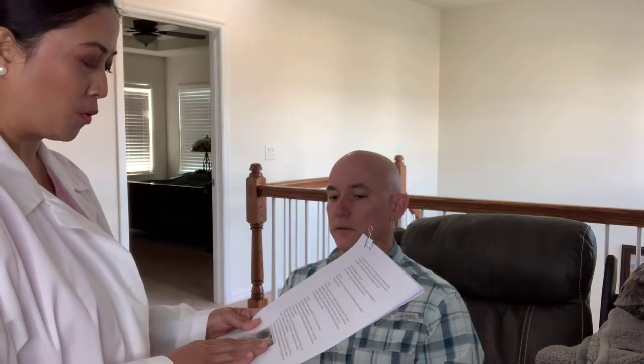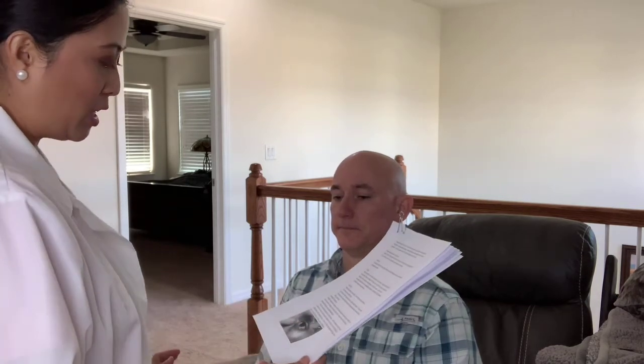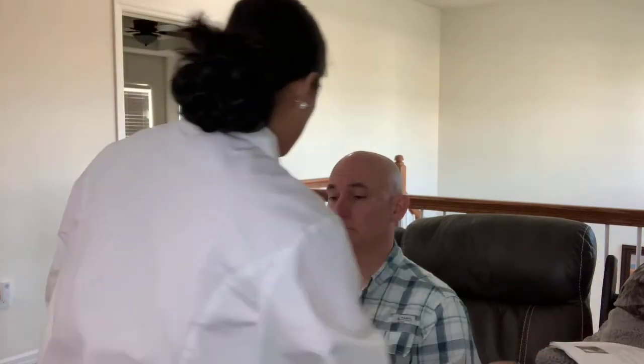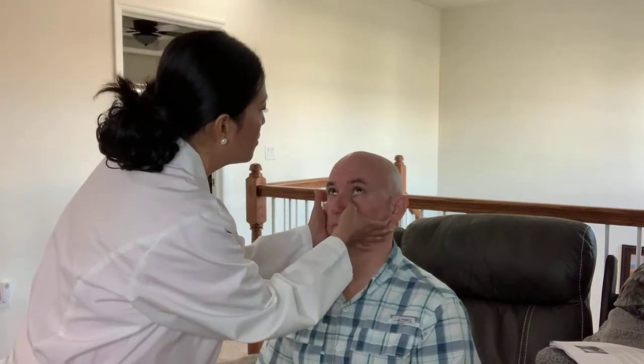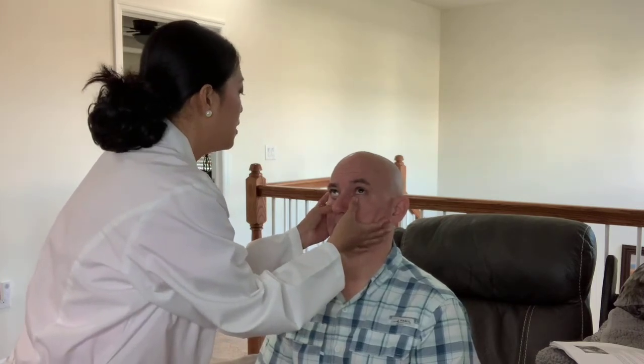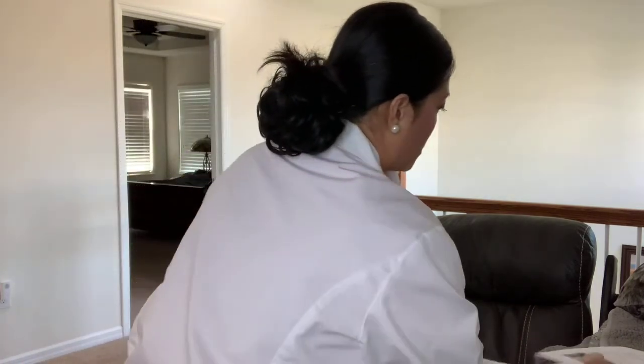This compresses the lacrimal sac and I have to look for fluid regurgitated out of the puncta into the eye. But I will assure you that if I see any inflammation, I'm not gonna touch it. But obviously I can see that you don't have inflammation, so can you look up? Alright, very good. So there's absence of dryness and excessive tearing in his eyes.